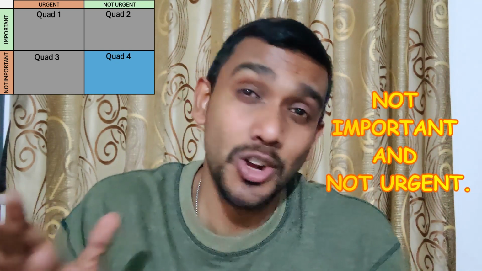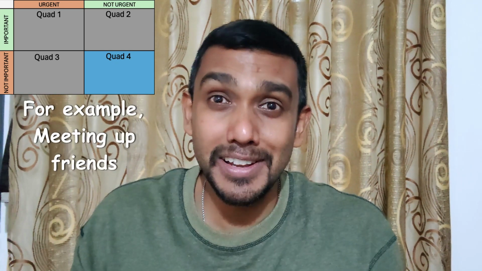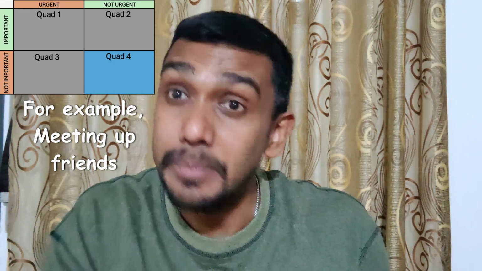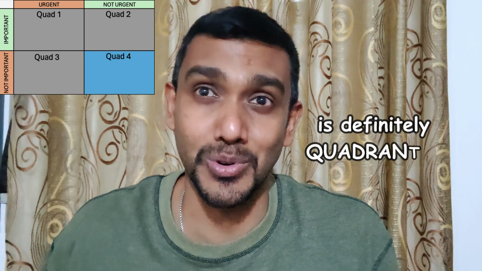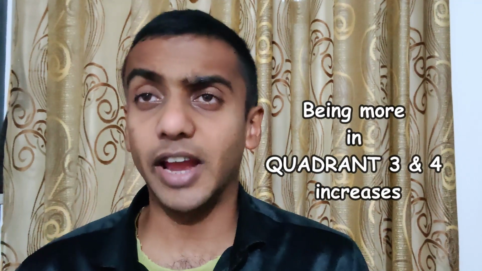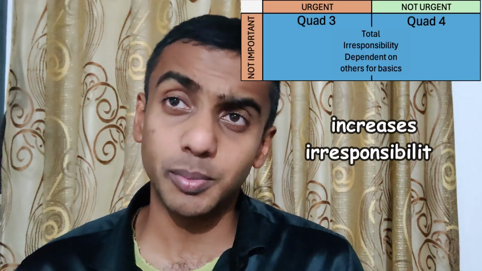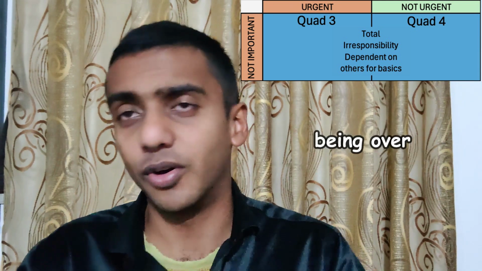Now for quadrant 4, not important and not urgent. For example, meeting up with friends, keeping aside an important task, is definitely quadrant 4. Being more in quadrant 3 and 4 increases irresponsibility and being over-dependent on others.